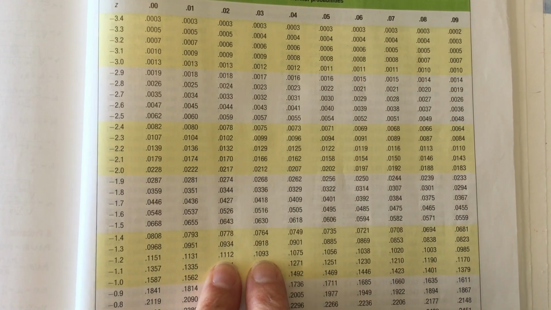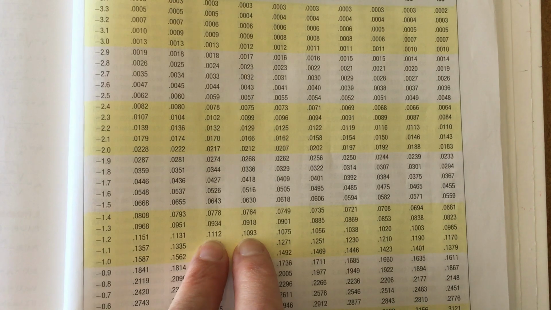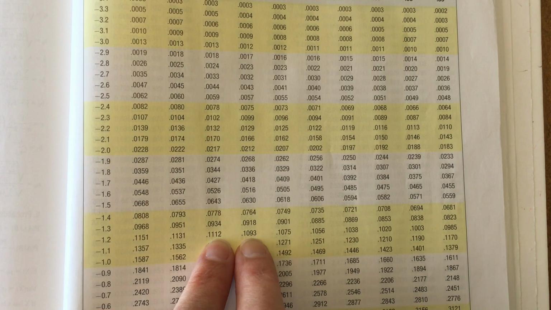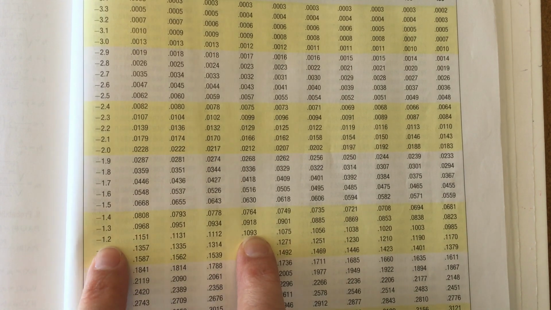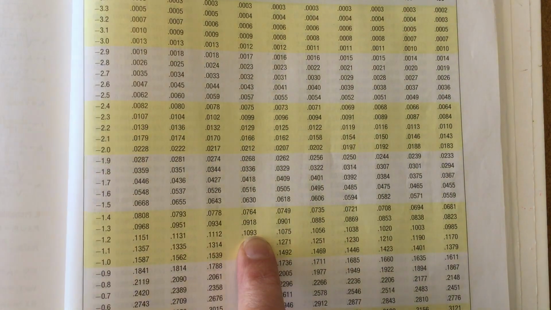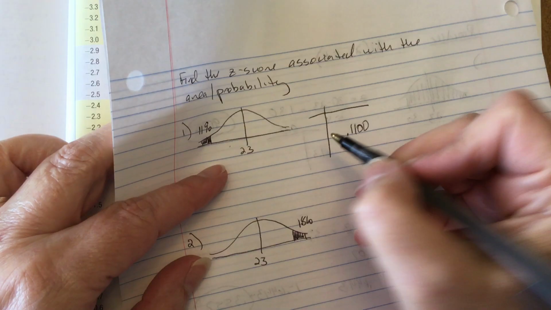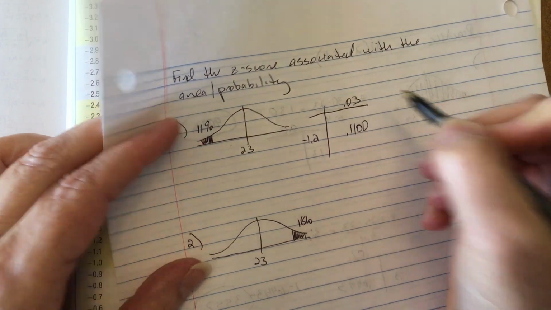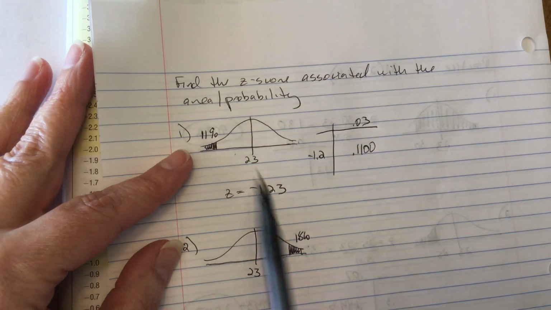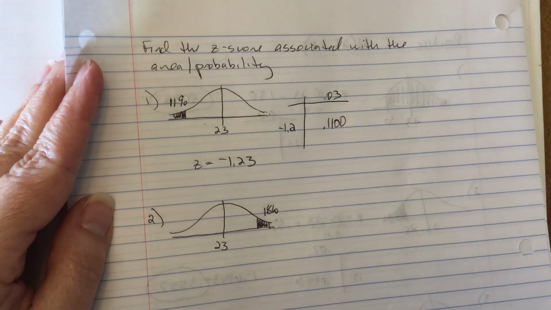Here we go. Okay. So these are the two values in the guts of the table that are closest to 0.11. Now that one is physically only 12 units away, and that one, ooh, that one's only 7 units away. So this one is actually closer to 0.11. So we're going to take this one. So my z-score will be negative 1.23. Okay. You with me? So I had negative 1.2 and then 0.03. So my z-score is negative 1.23, associated with that 11%, okay?